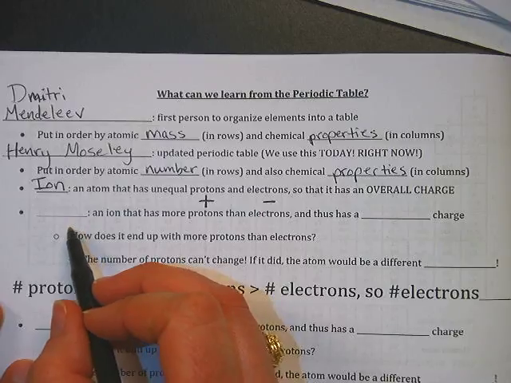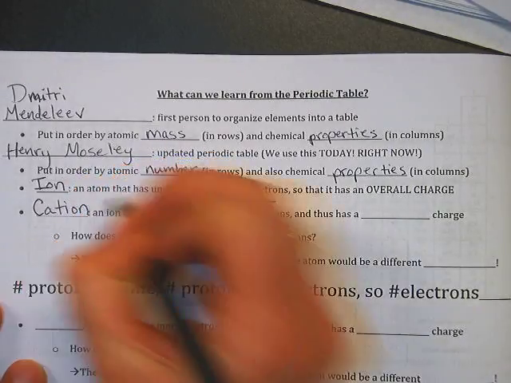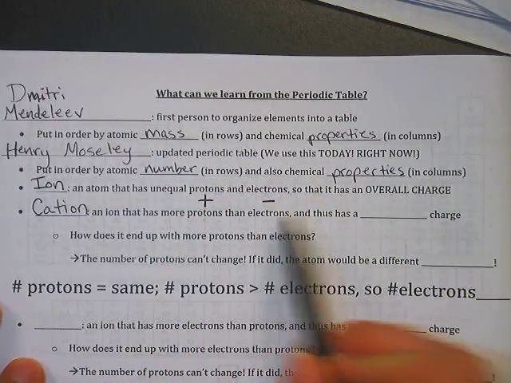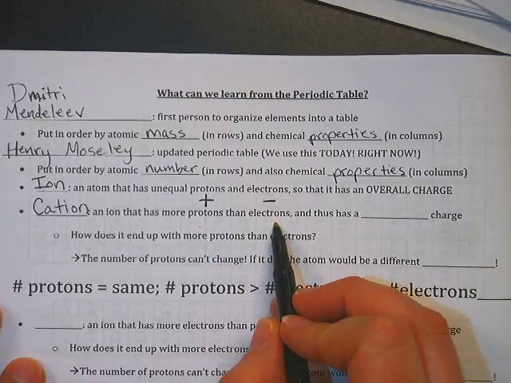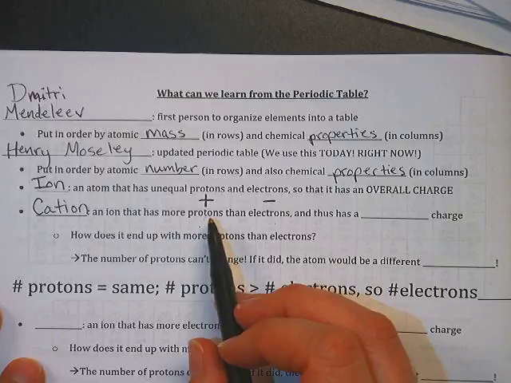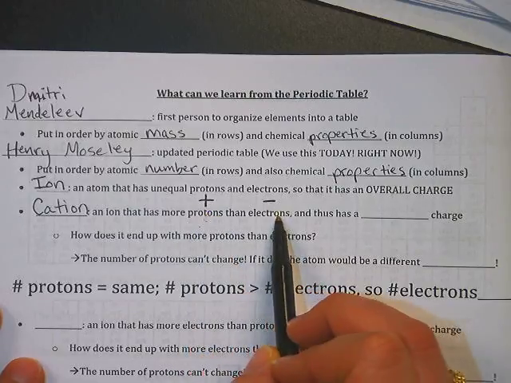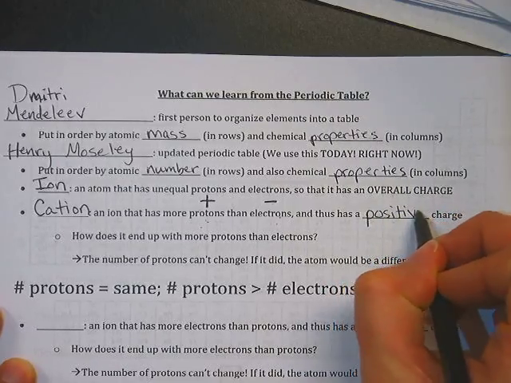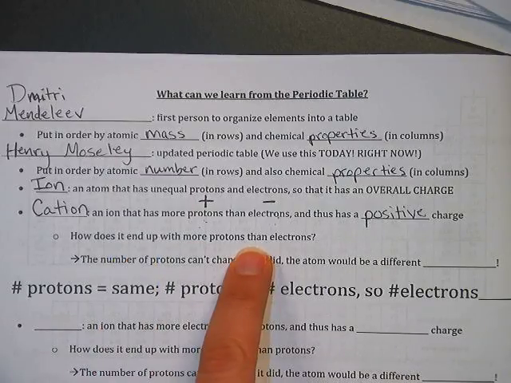One type of ion is a cation. It is an ion that has more protons than electrons. If it's got more protons than electrons, what kind of charge is it going to have if there's more pluses than minuses? Positive. Okay? Yes.